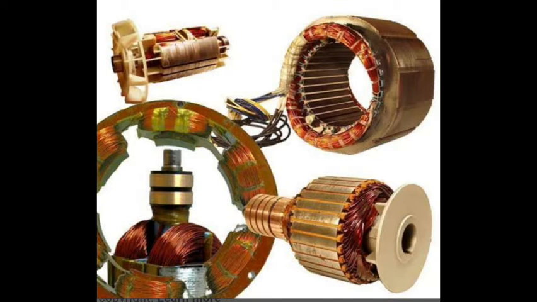Okay, so if you observe here, what is this one? This is an armature, you can see. This is also an armature, and this is also an armature, these are all armatures, and this is also an armature. These are all wound with copper windings.